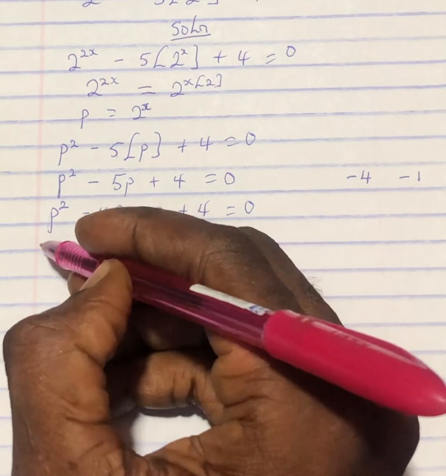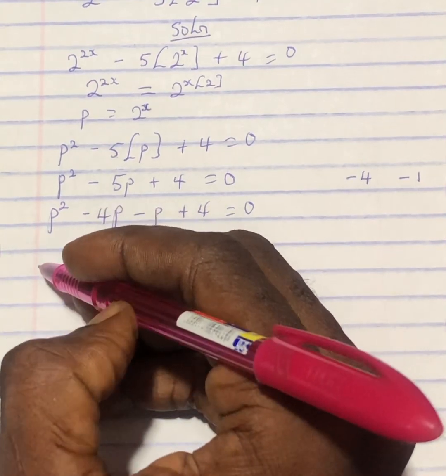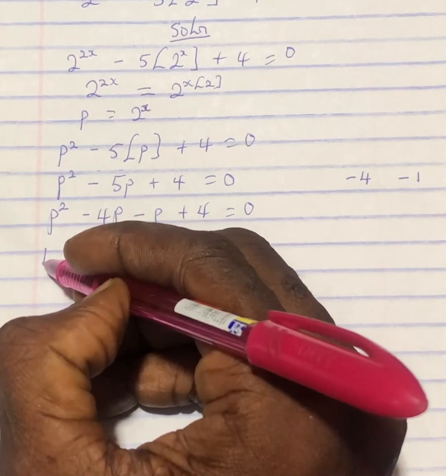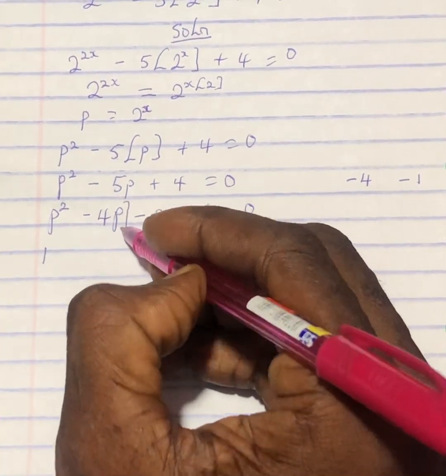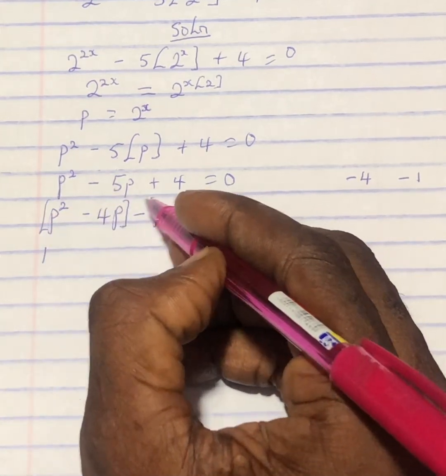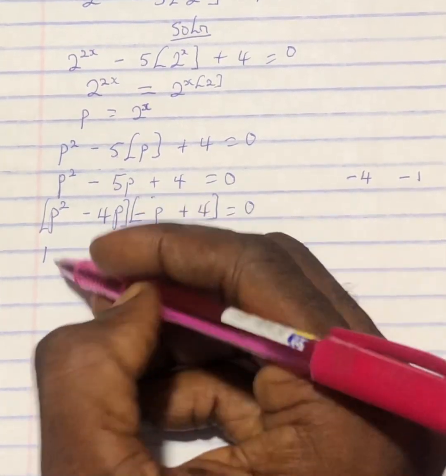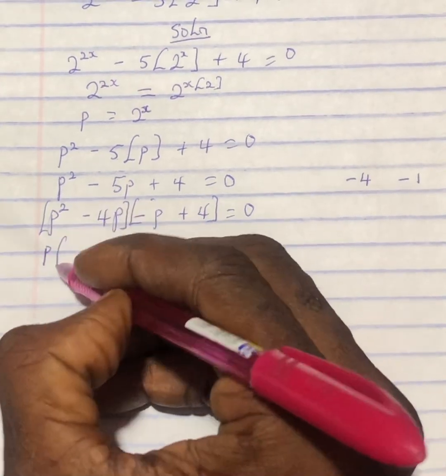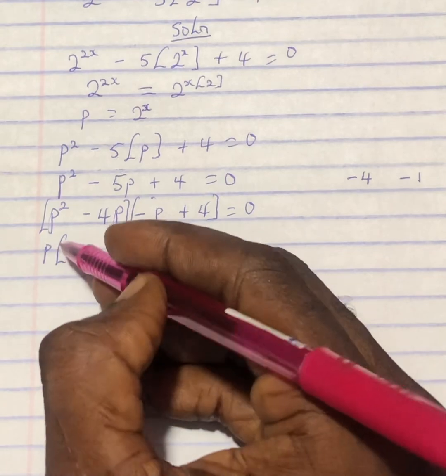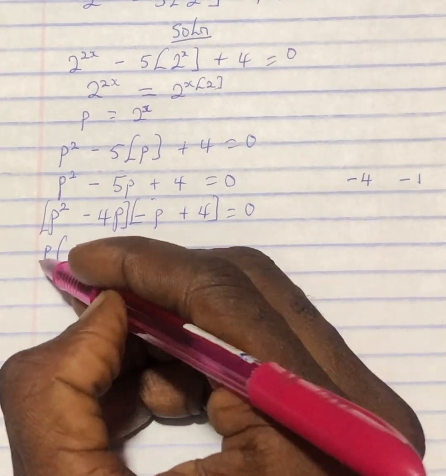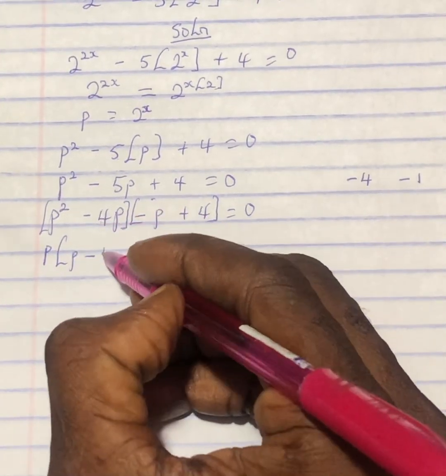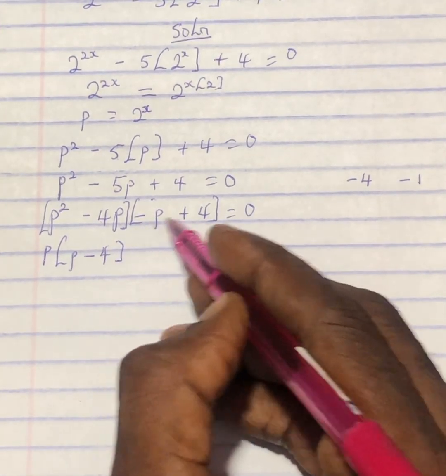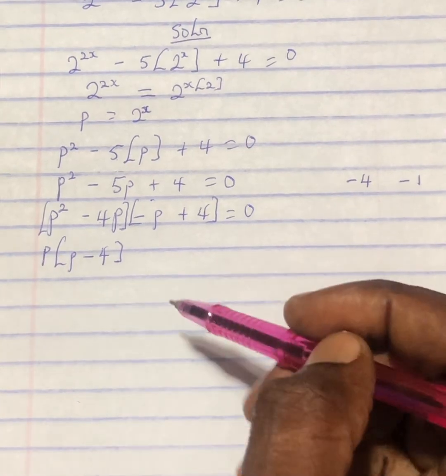So now let's bracket out so that we look for the common terms there. Let's bracket out for the first two terms. What is common here is P. So P into P is going to give us P squared, minus P into 4 gives us 4P. Coming to here, what is common here is minus 1. So how do we know?